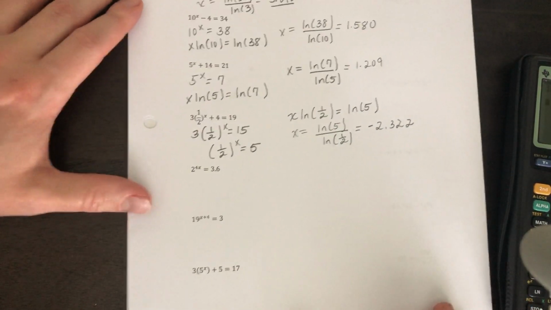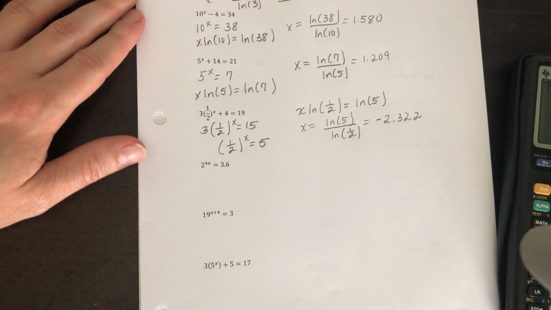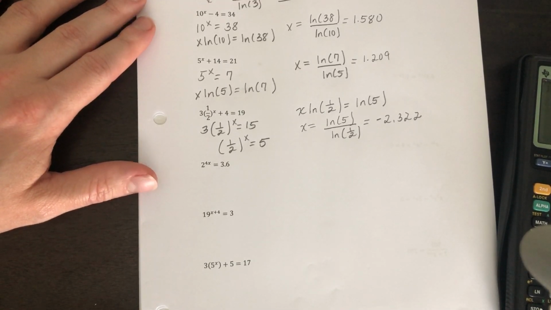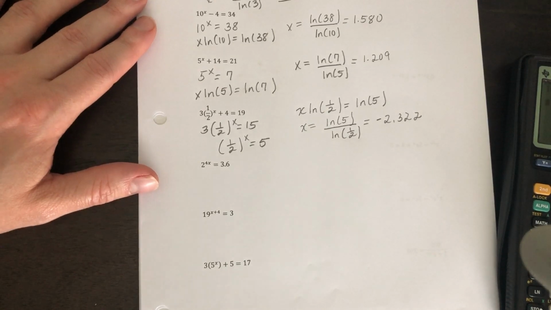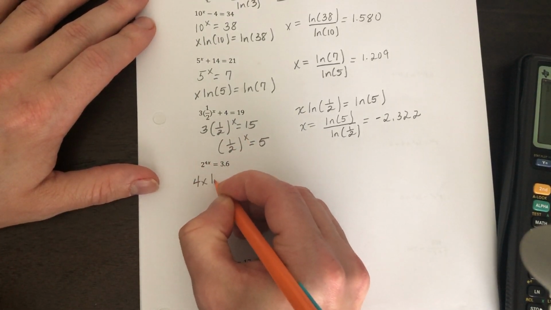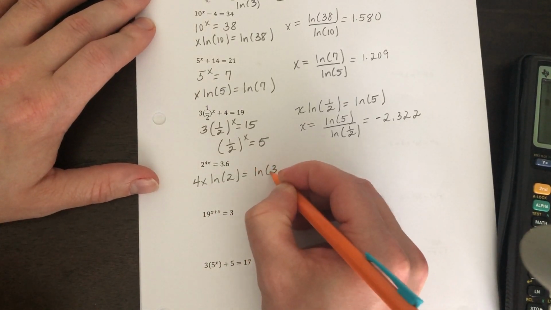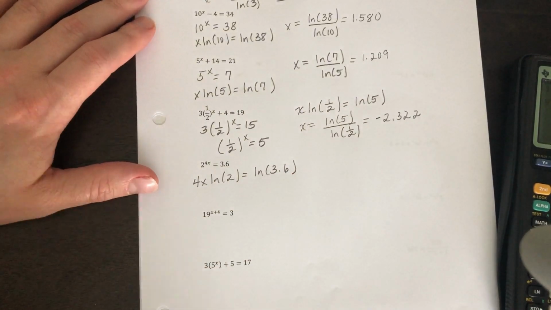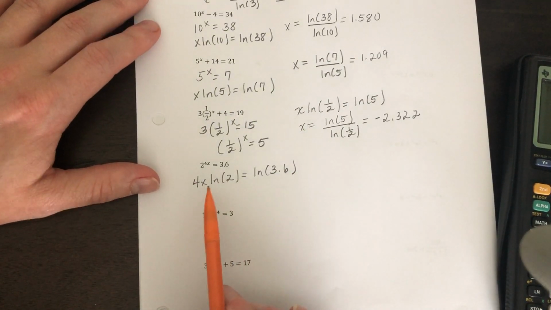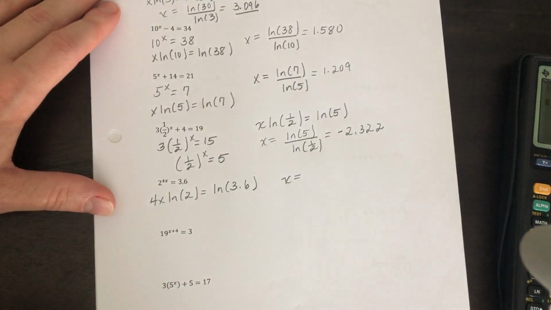Okay, next one. So this is a little bit different because we don't just have an x in the exponent, we got a 4x, but it's still the same exact procedure. So we're going to take the exponent, put it in front, 4x natural log of 2 is equal to natural log of 3.6. Okay, so there's multiplication going on right here. So what we're going to do to solve for x is we're going to divide everything that doesn't have an x in it.